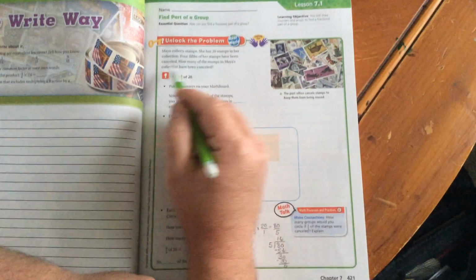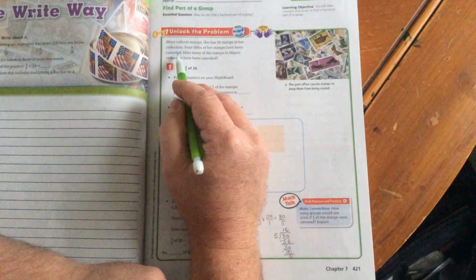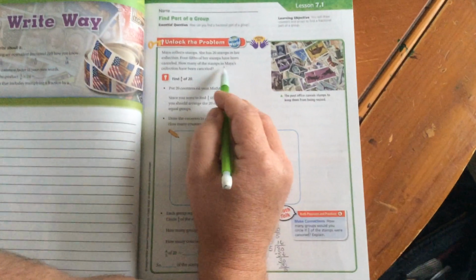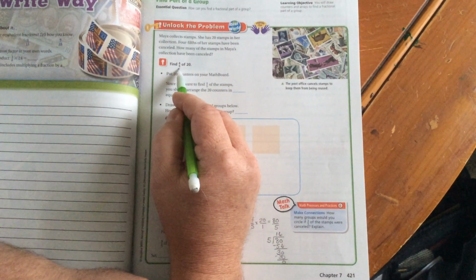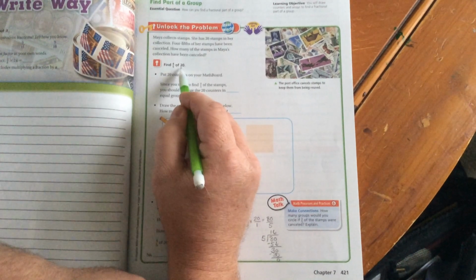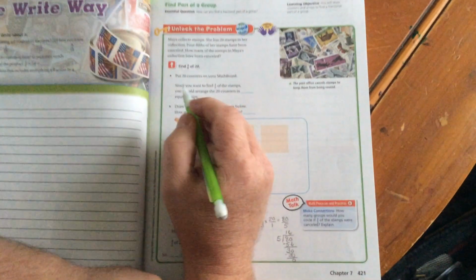She has 20 stamps in her collection. 4/5 of her stamps have been canceled. How many of the stamps in Maya's collection have been canceled? So we want to find 4/5 of 20. There's 20 stamps. The fraction of that we want to find is 4/5.